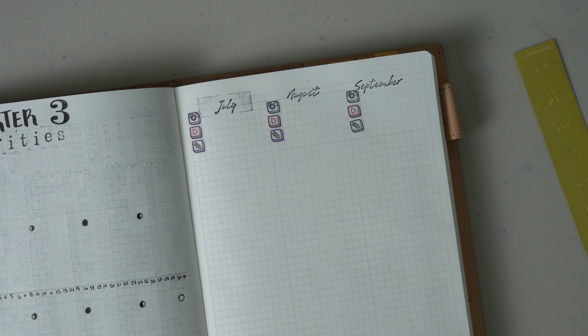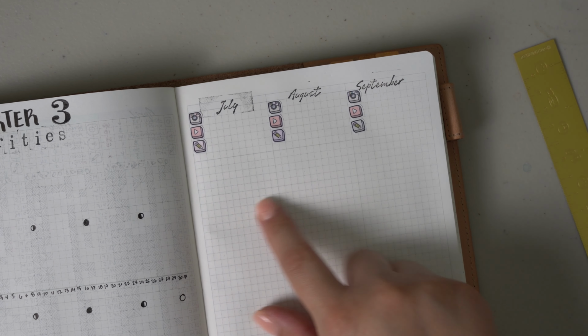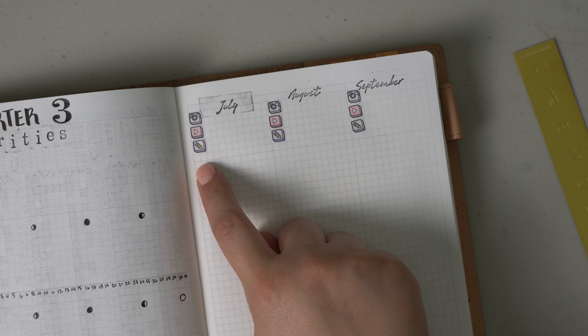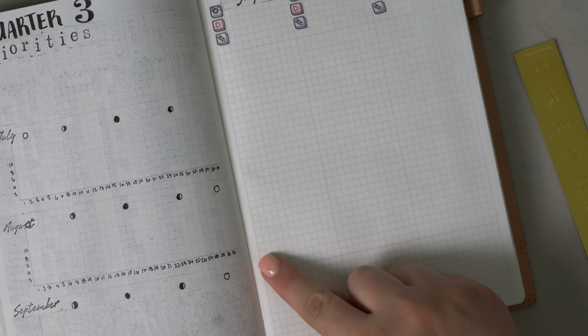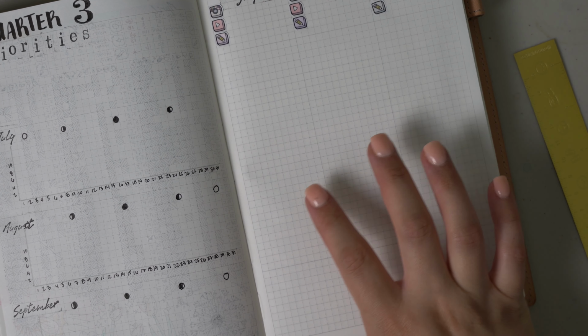Okay. That was easy, thank goodness. So the next thing I'm going to do is go ahead and write out all of the dates. This is also another really tedious process.